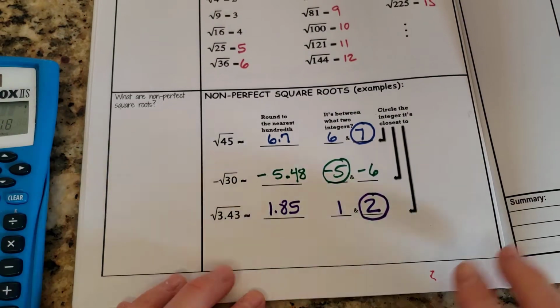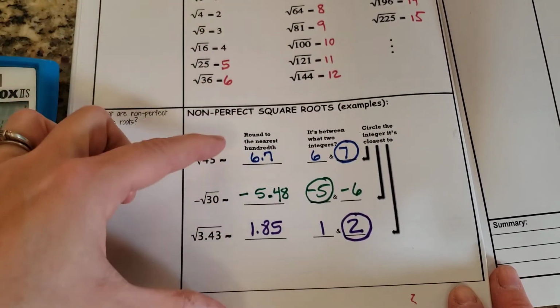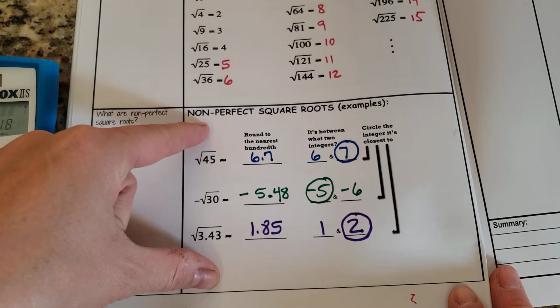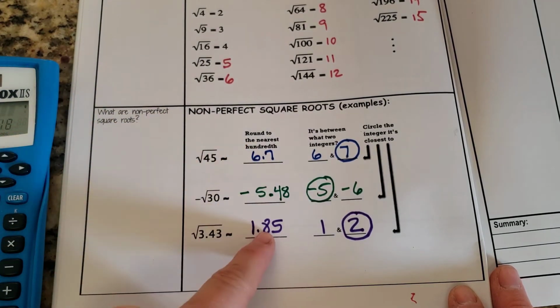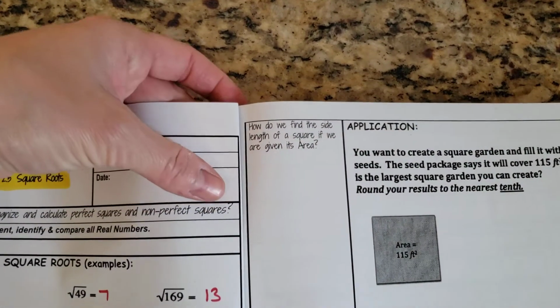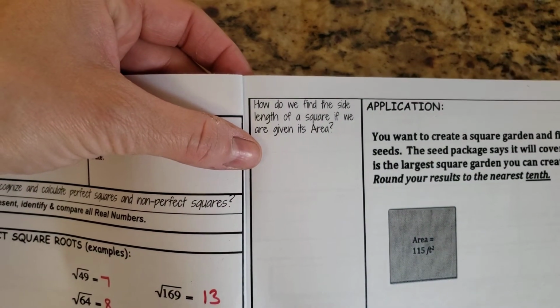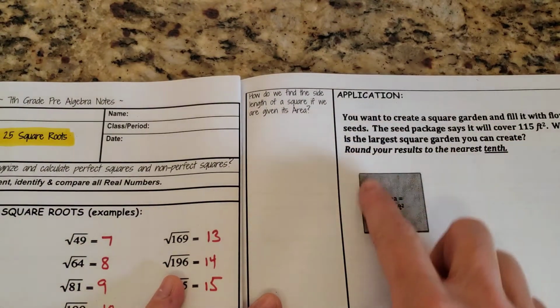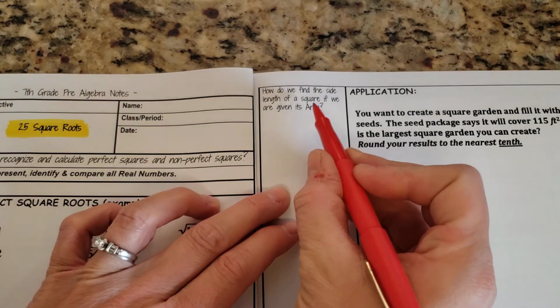There we go. So we can use our calculator to help us find the value of perfect square roots, and we can use our calculator to help us find the value of non-perfect square roots. And that's where we're going to get a decimal that goes across our calculator forever, and we're going to need to round that. All right, on the next page, if you see this question here, how do we find the side length of a square if we're given its area? Before we actually start this application problem, let's take a look at a couple examples where if I give you a square with its area, you can figure out what the side length of the square is.